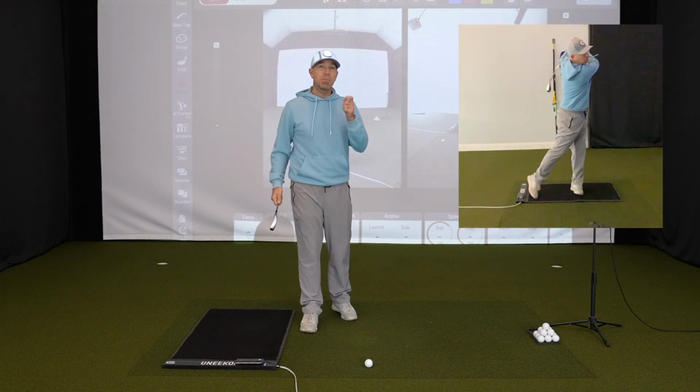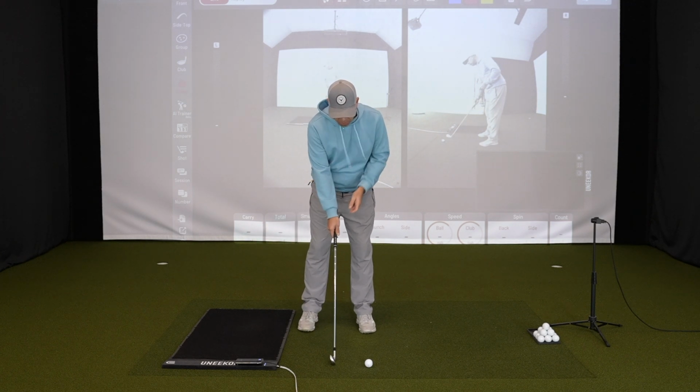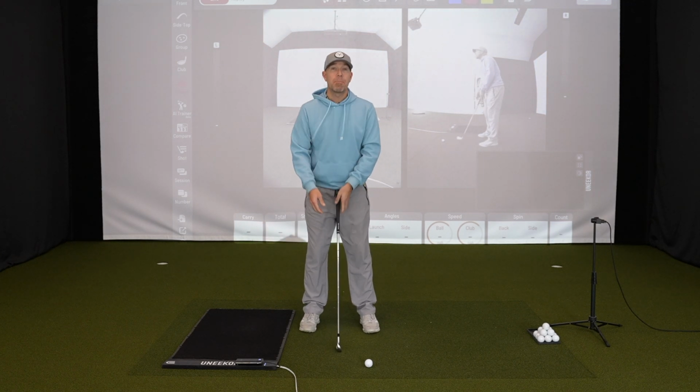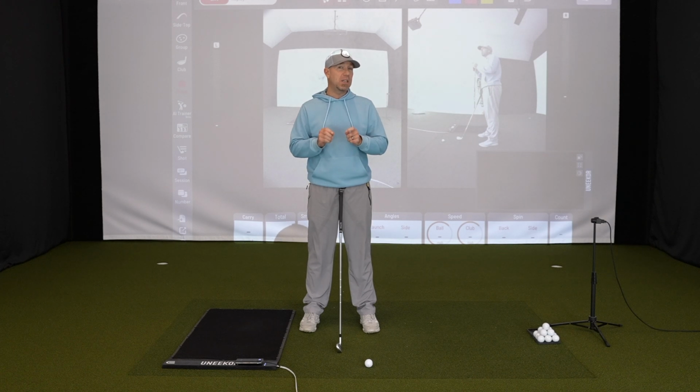So we have to make sure our stance width is not getting too wide. Every golfer is a little bit different when it comes to what is optimal width.